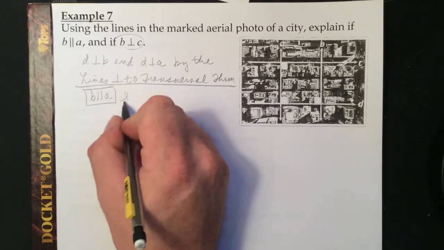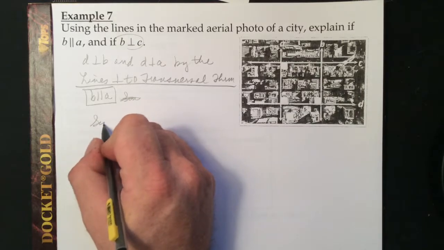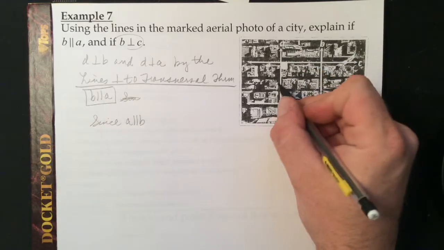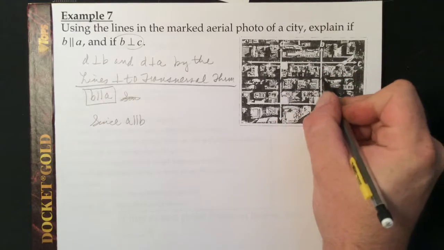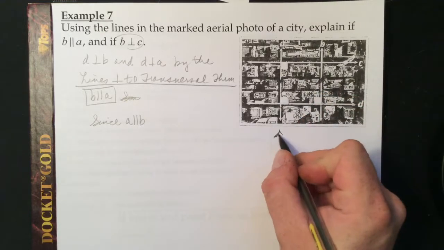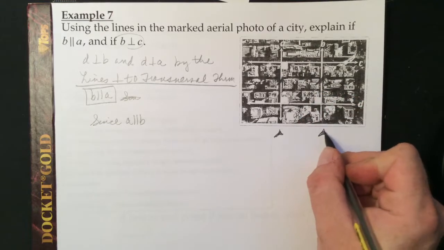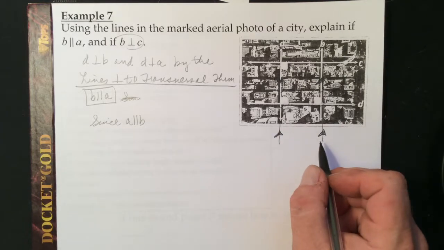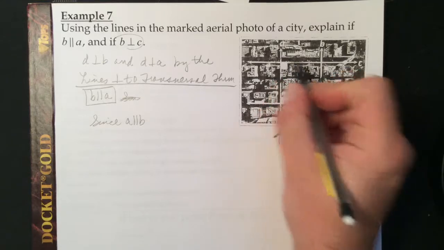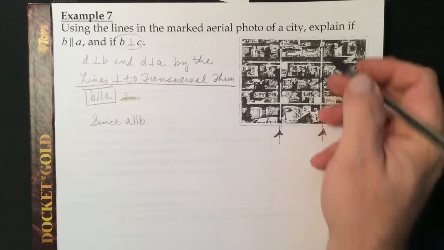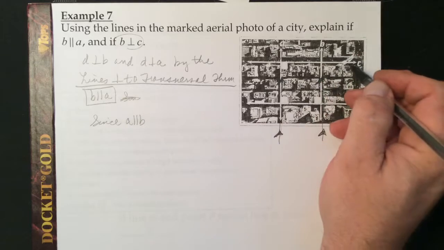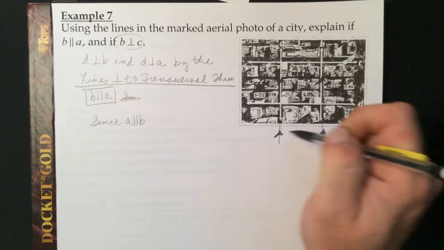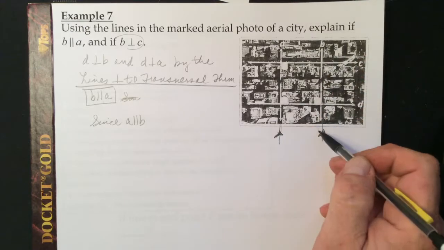Okay, since A is parallel to B, we've already established that. A and B are parallel. So if I can put it, it's hard to see, parallel symbols. I'll do them down here. A and B are parallel to each other, and C is perpendicular to A. That's this one right here. And what does that say about B and C? So we've got one line that's perpendicular to one of two parallel lines. It has to be perpendicular to the other.